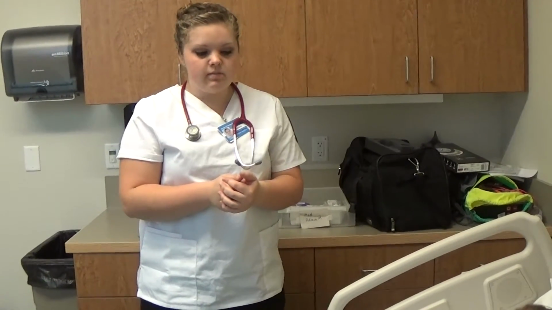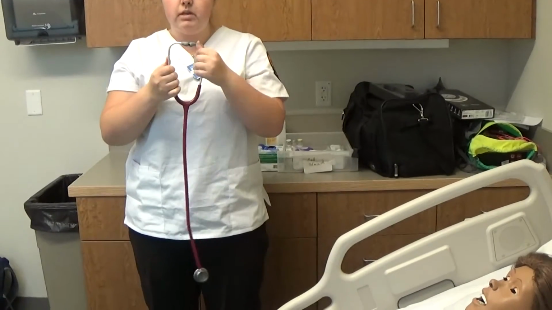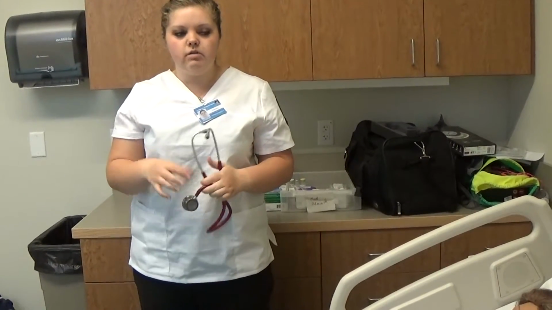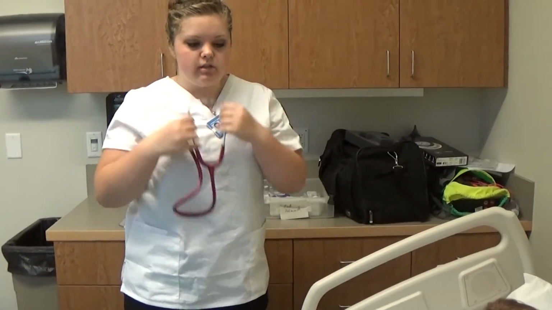I'll go ahead and take all of her vital signs just as good measure, a good part of the nursing process. And then I'm going to be giving her the Lanoxin. So I'm going to need to take her apical pulse for a full minute to make sure that her heart rate isn't too low, so that it's not going to affect her and cause serious problems.